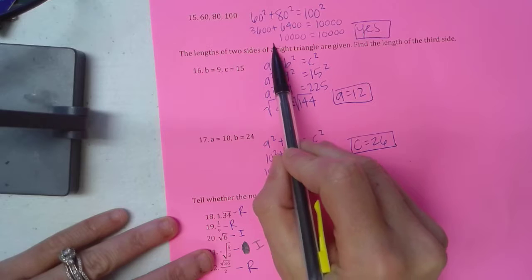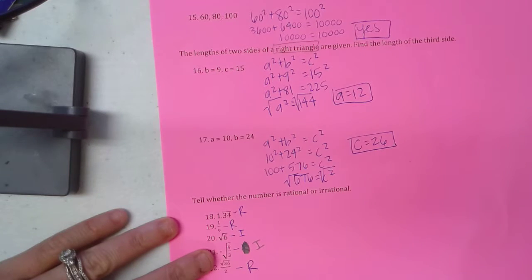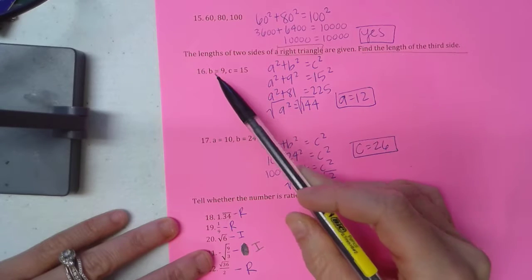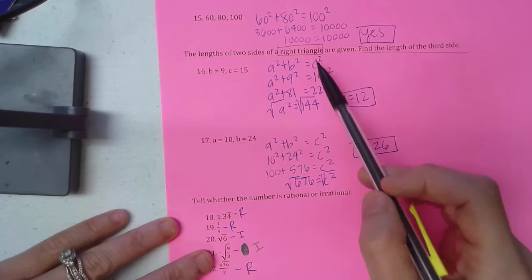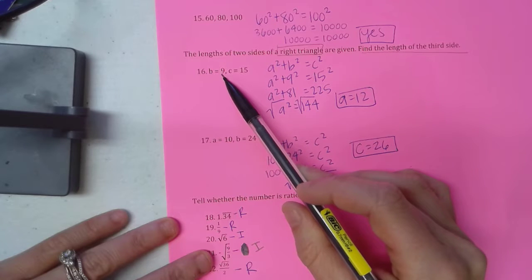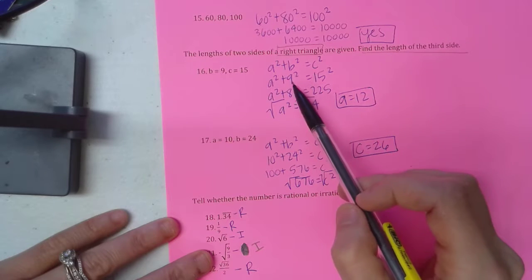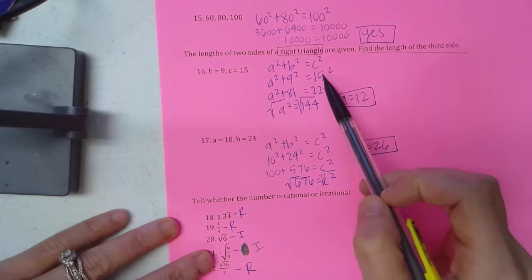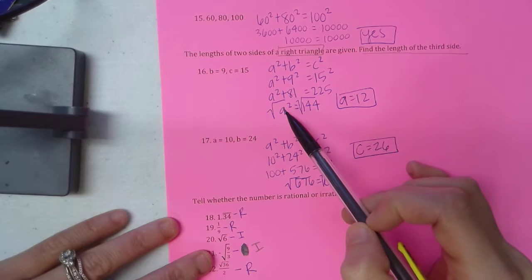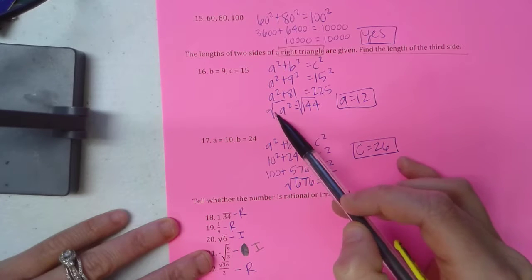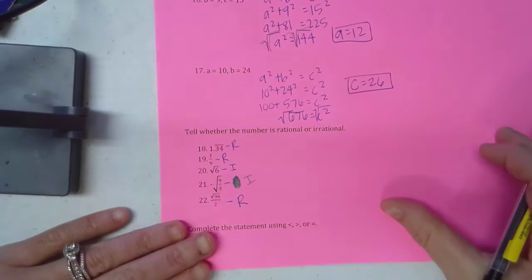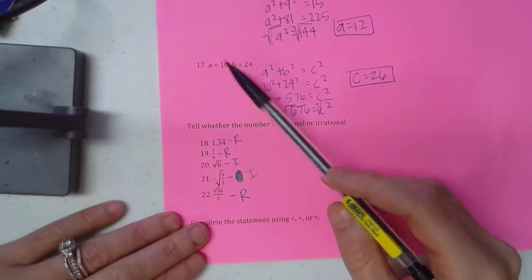Again, on these directions, I see a right triangle. That's again the Pythagorean theorem: a squared plus b squared equals c squared. It says find the length of the third side. So you have a b, you have a c, plug everything in and just find your a. Okay? So a squared plus 9 squared is equal to 15 squared. I get 81 here. I get 225 here. If I subtract 81 from both sides, I get 144. So a squared equals 144. So I'll take the square root of that. And of course, a would be 12.